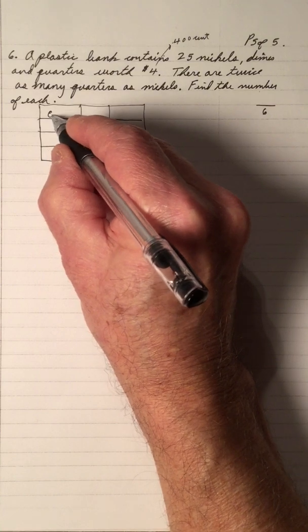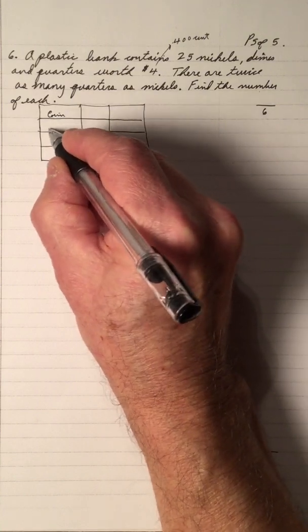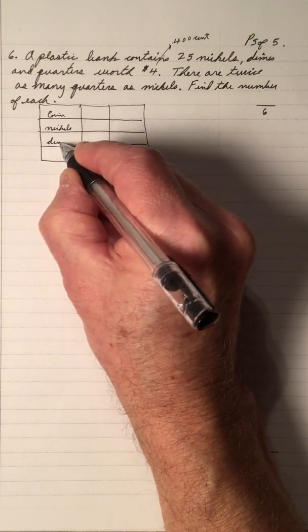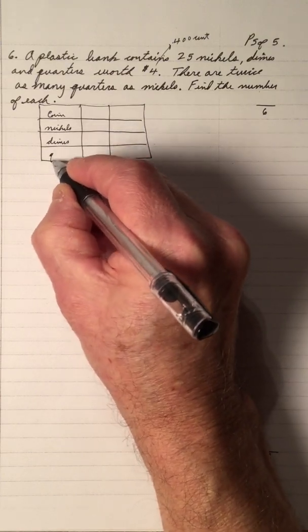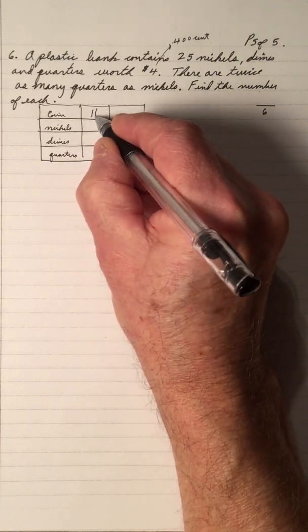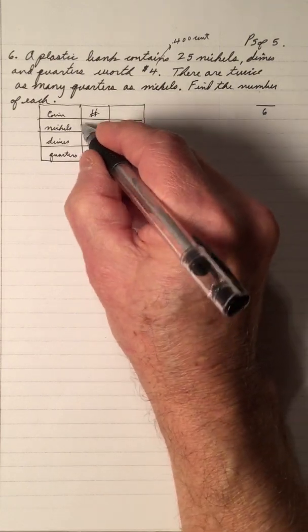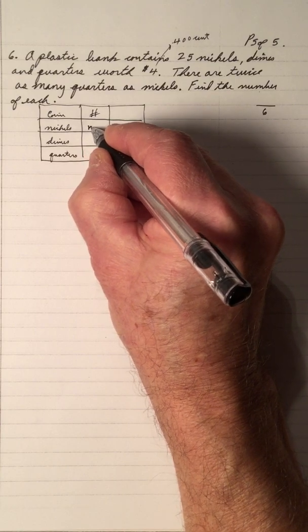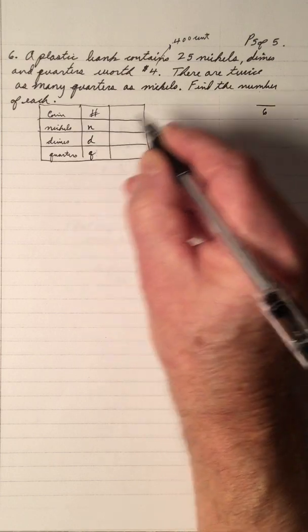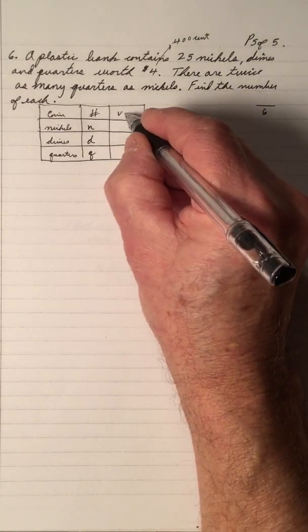So that's coin, which I got nickels, dimes, and quarters. The number of nickels I'm going to call N, number of dimes I'm going to call D, number of quarters I'm going to call Q. And we have a value.